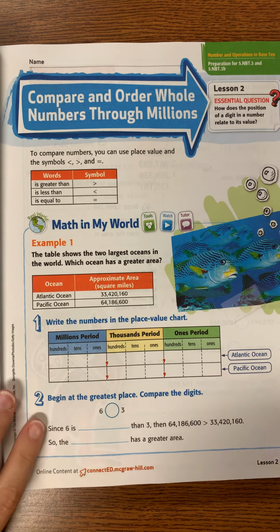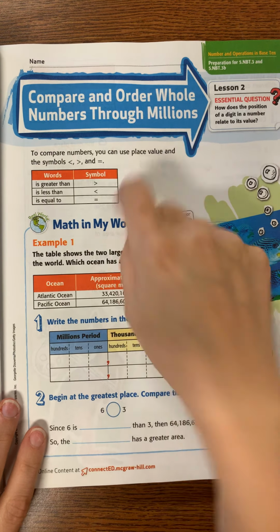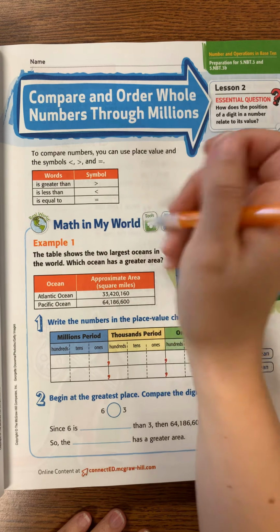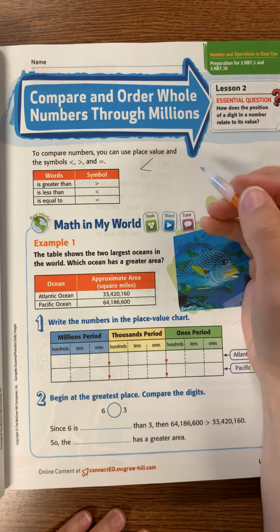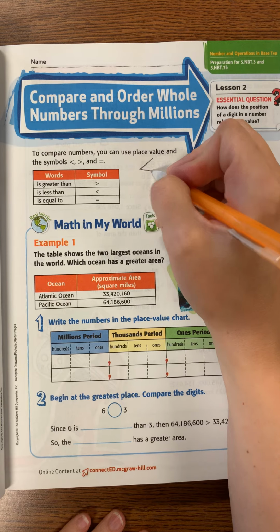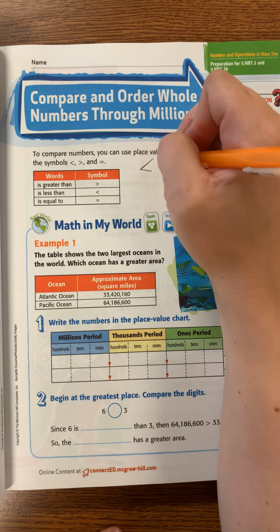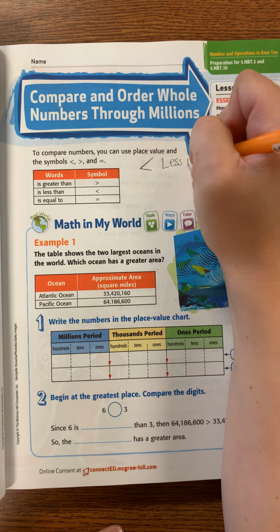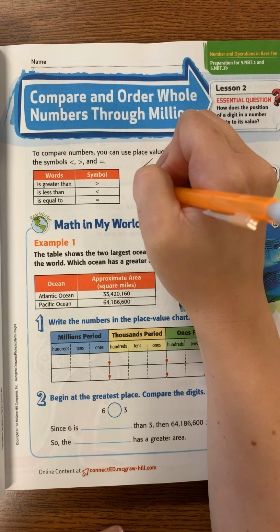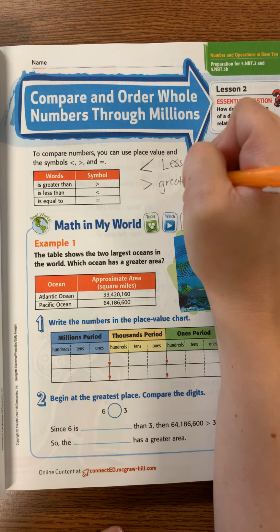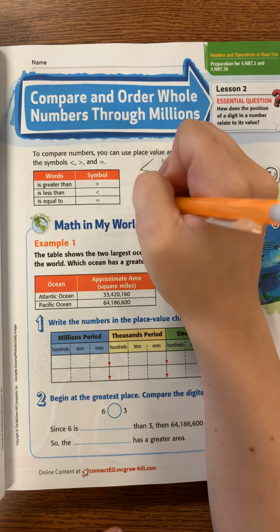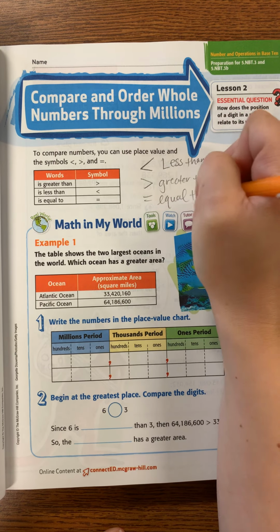All right, compare and order whole numbers through the millions. Okay, so let's talk about these comparison symbols. I always start with this one. It looks like an L that someone kind of pushed over, like they were being a bully, like, hey, man. So I always remember that that one says less than. So if it's going the opposite way, it means greater than. And then, of course, this means equal to.